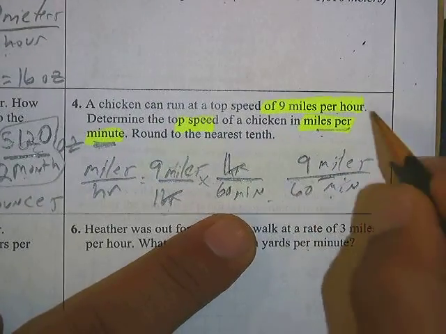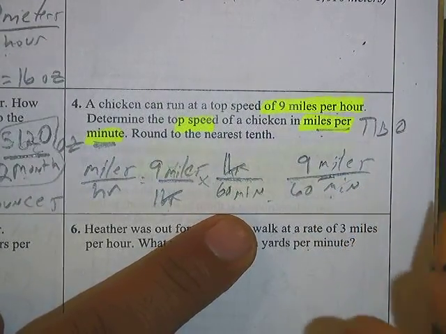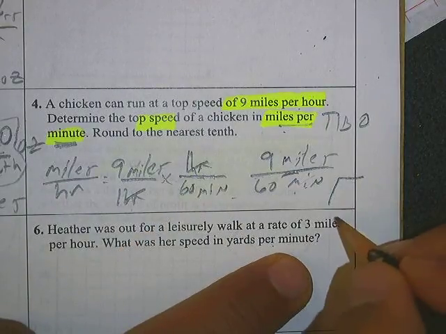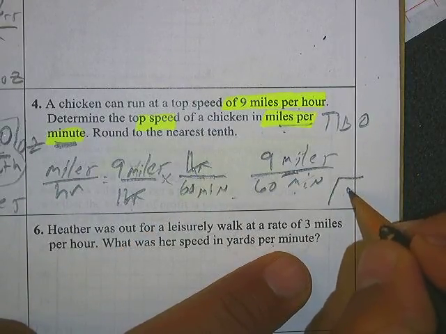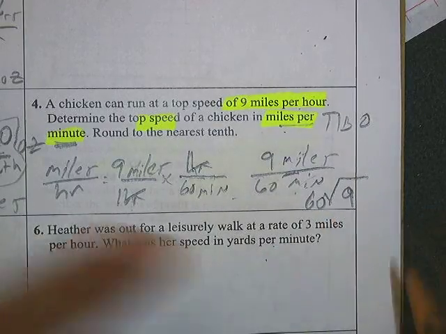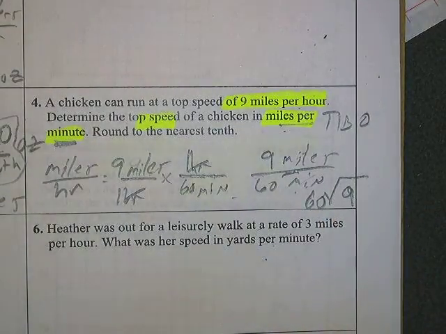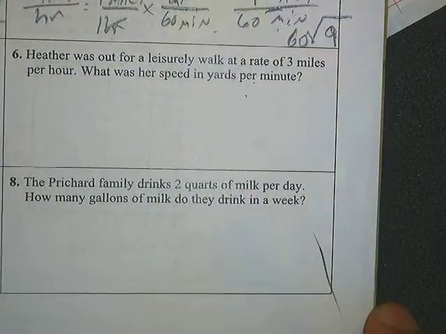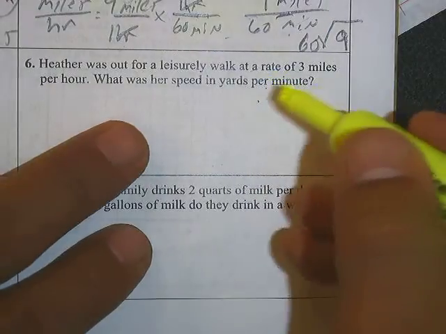Well then, how many miles per minute? 9 miles in 60 minutes. So you've got to divide, use your table. Okay, top in, bottom out. Top in, bottom out. Divide, and you get the answer. You can do that.